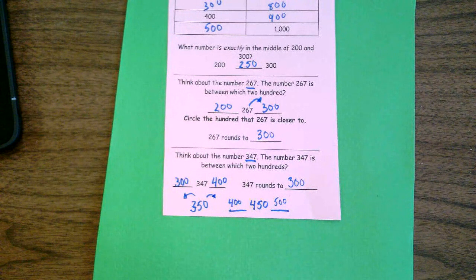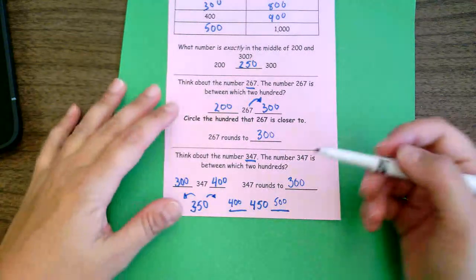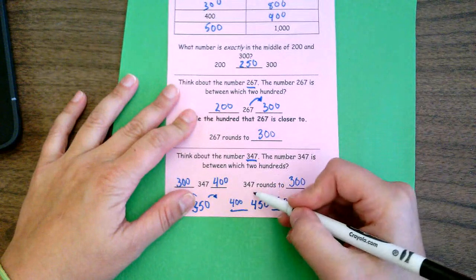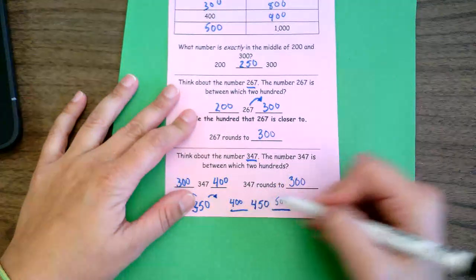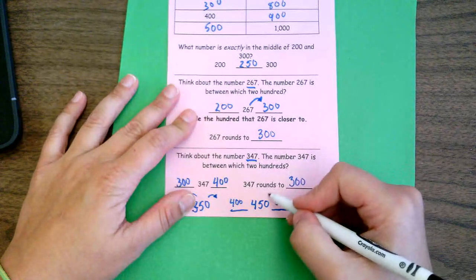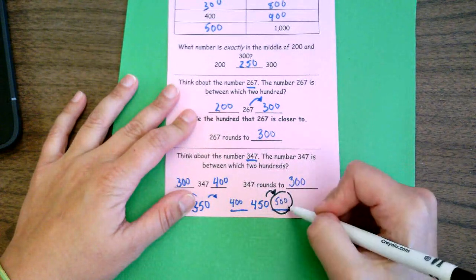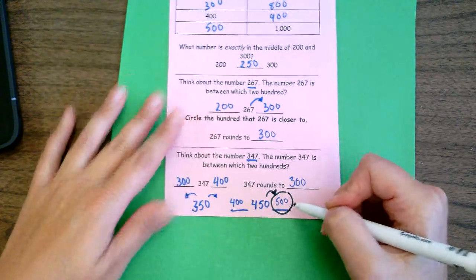Well, mathematicians also found this issue. And they decided that whenever we're right in the middle, when we're exactly the same distance between both of these side numbers, we're always going to round up. So 450 would round up to 500.